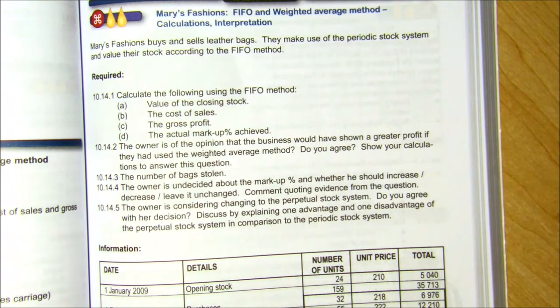Now that type of question will come in paper 1 under the new system, where you are recording the value of your closing stock so you can calculate your cost of sales. There is a second part to this whole stock valuation, and that is the control.